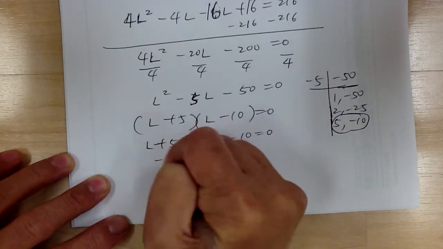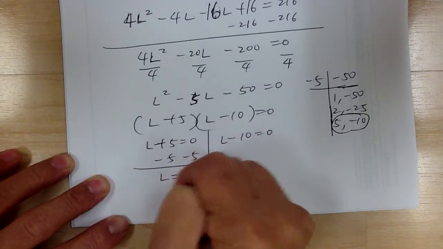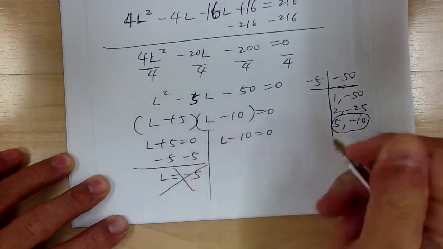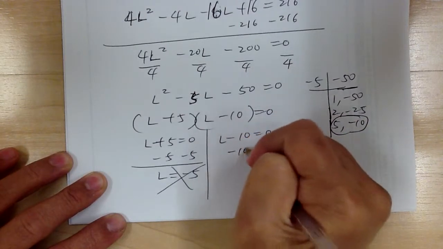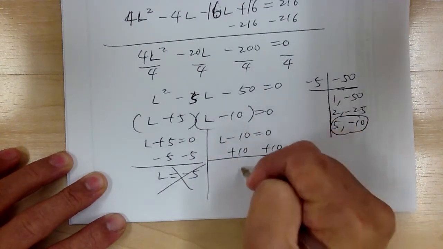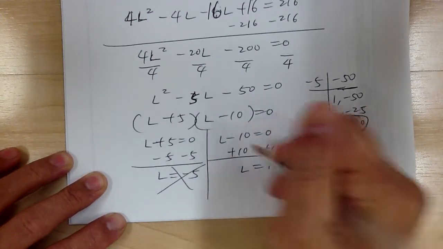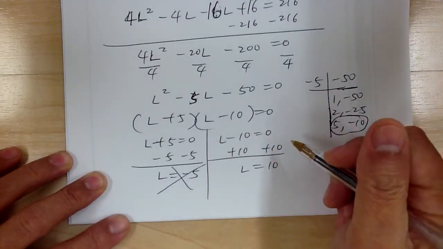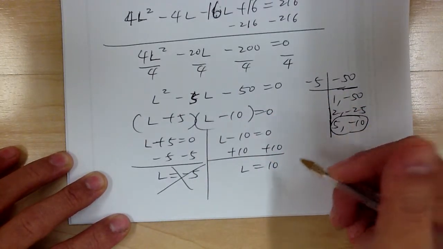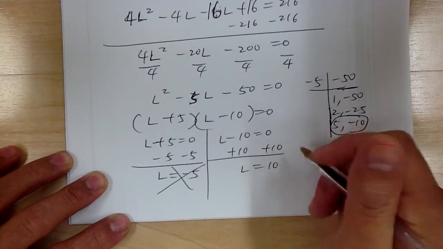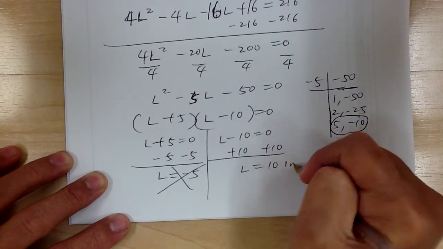Then you solve, so minus 5, minus 5. So L equal to negative 5, no good, right? Because a real object can't have a negative. So plus 10, plus 10. So L equal to, see, when you write down everything, you actually can work really fast and without a mistake, okay? Okay, so big L is going to be equal to 10 inch.